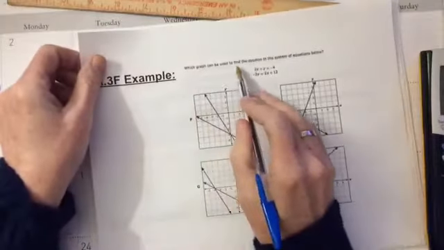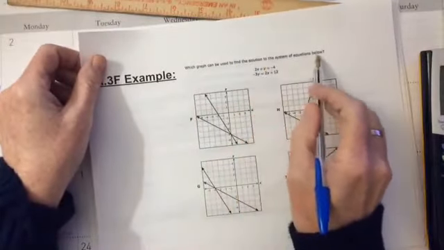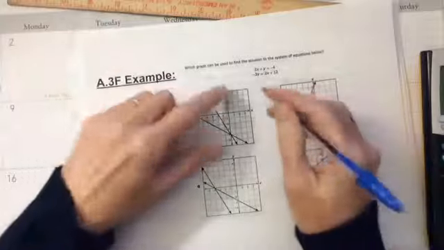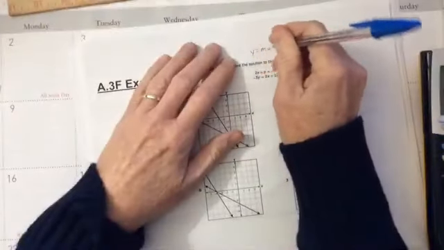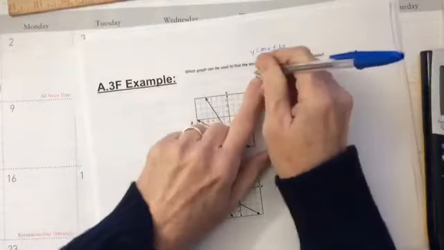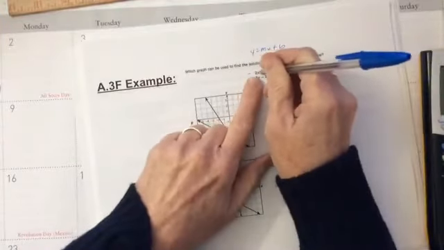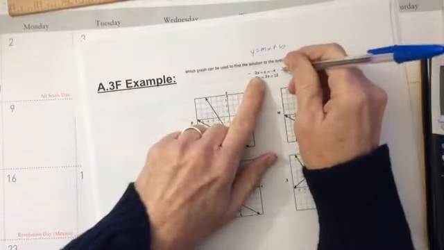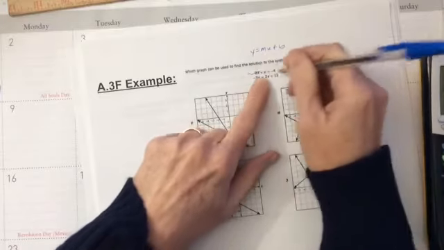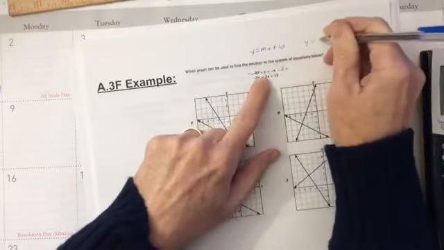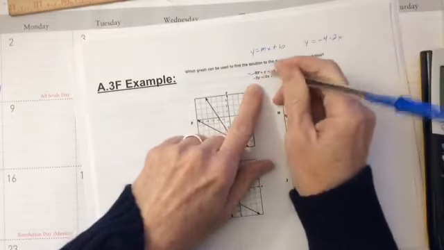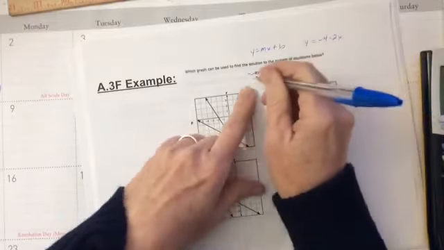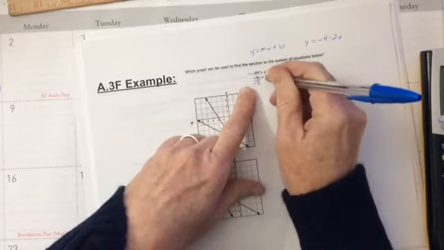Which graph can be used to find the solution to the system of equations below? First we have to get it in y equals mx plus b. This one's easy. We're just going to subtract 2x on both sides. So we have y equals -4 minus 2x. For the next one, we just need to divide by -3.